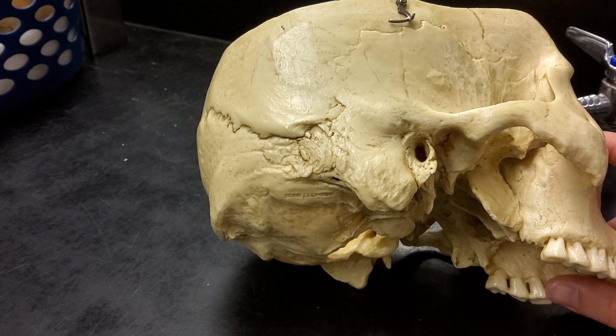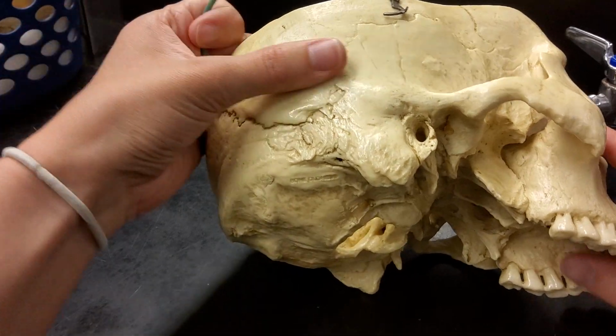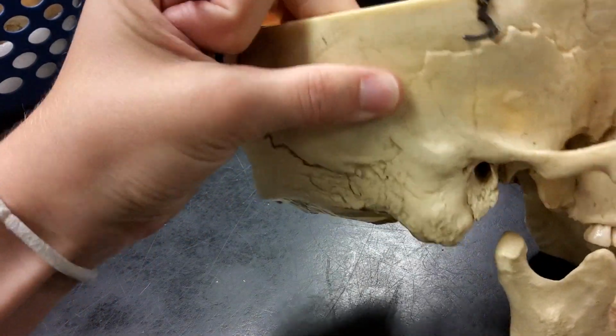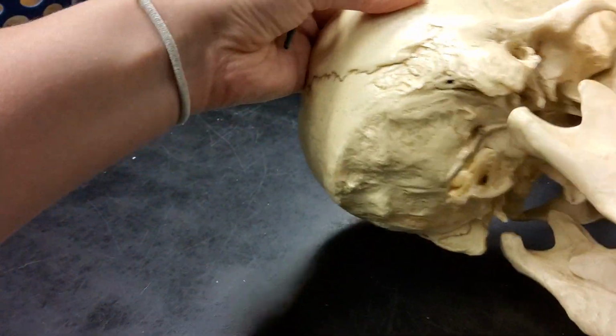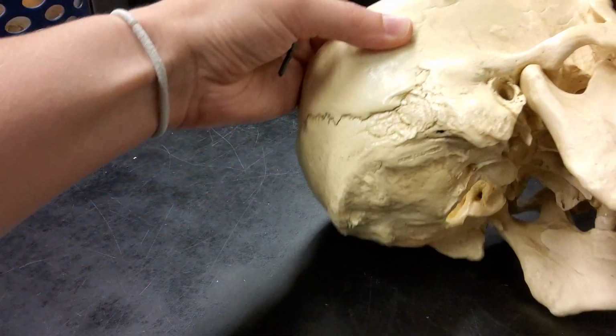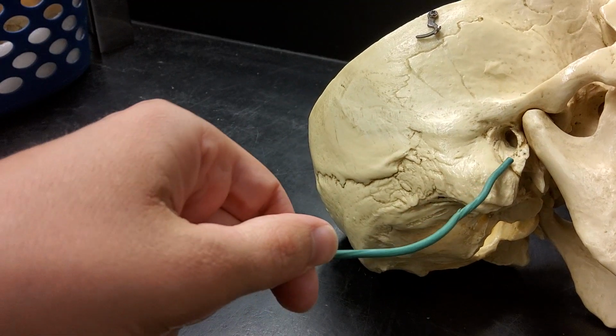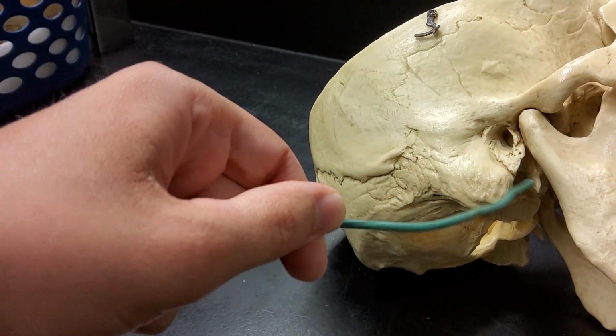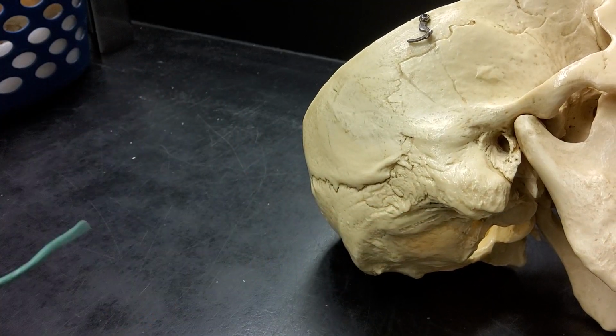Mastoid process. If we think about where the temporomandibular joint would be, get it back on here. There we go. So the mastoid process is going to be just posterior to that joint. So it's this big process here.